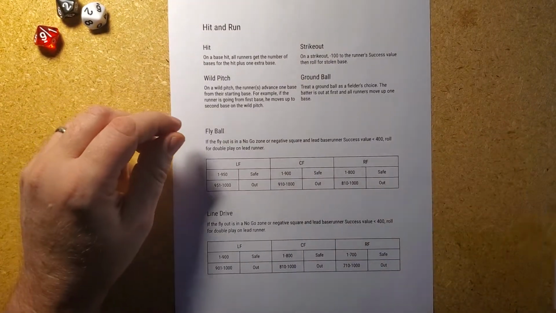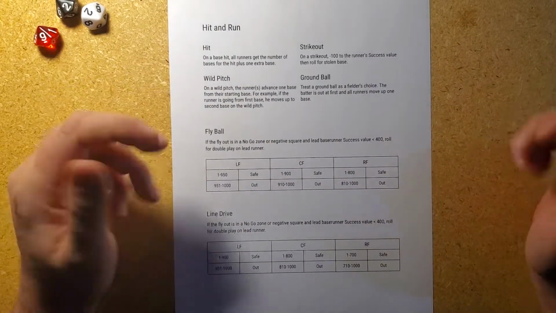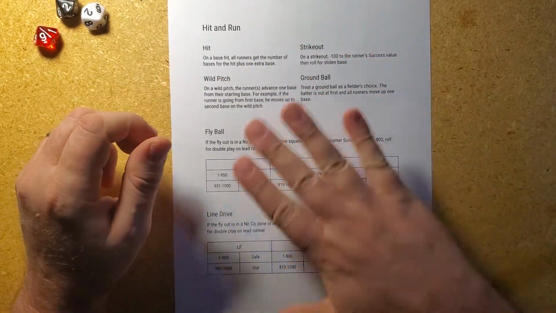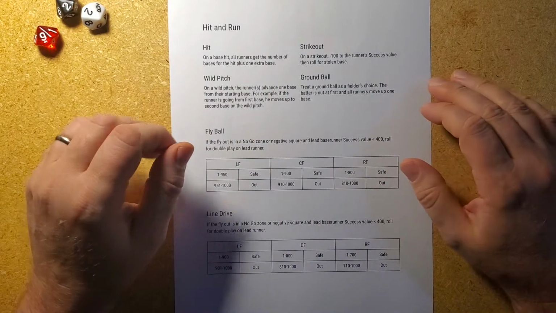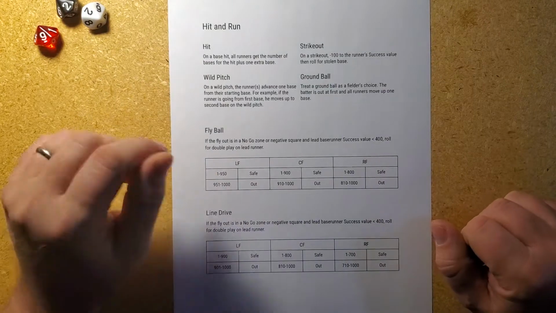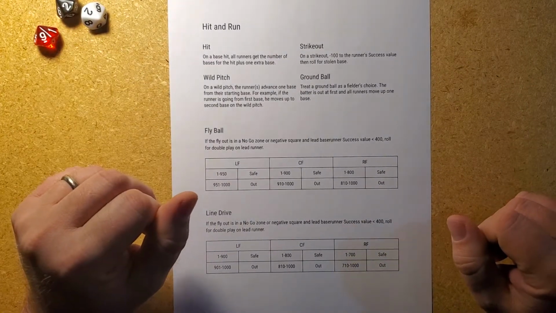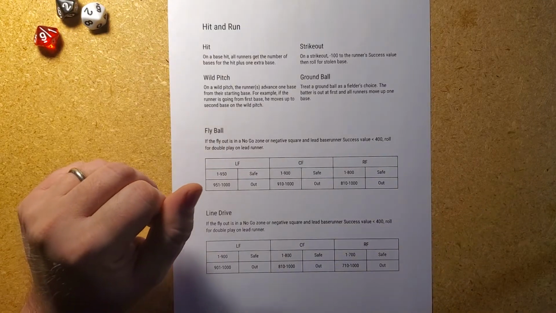So that is how the hit and run chart works if you want to choose to do a hit and run in the game. And hopefully we've covered all of the individual scenarios that you would find in the hit and run. Next up is a special stolen base chart if you want to add a little bit more depth and color to the game through the stolen base.